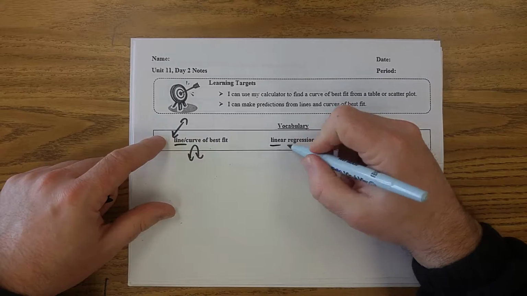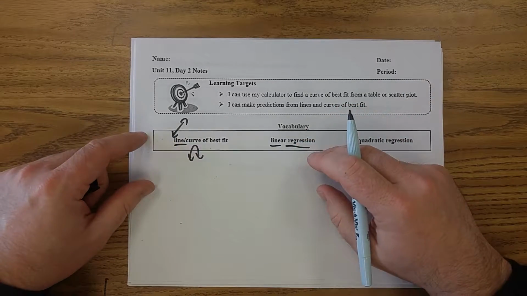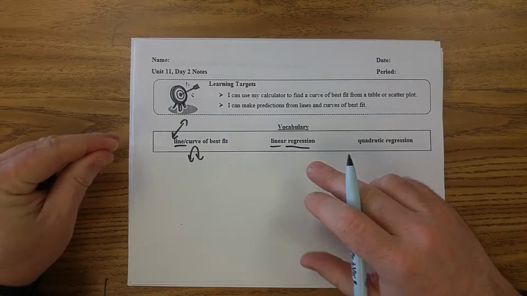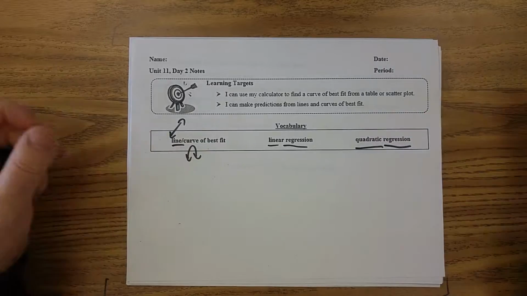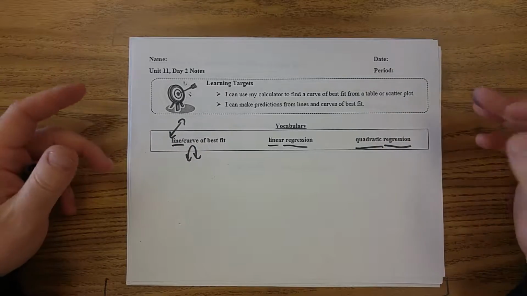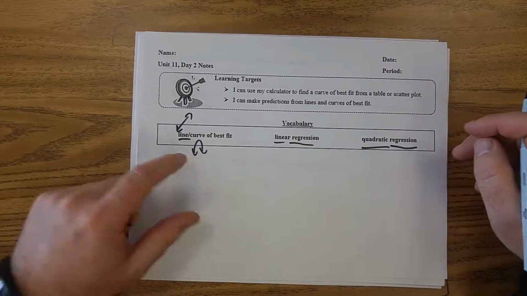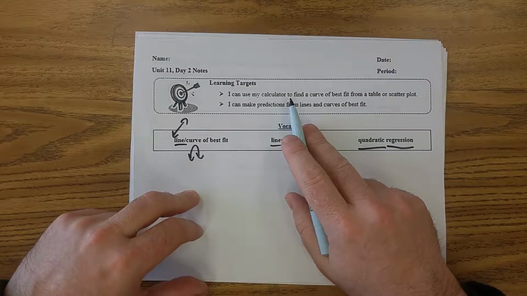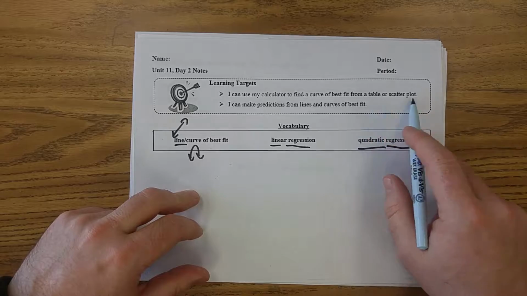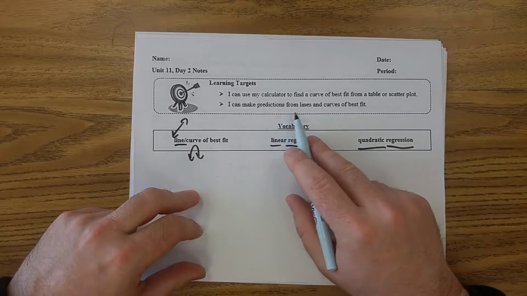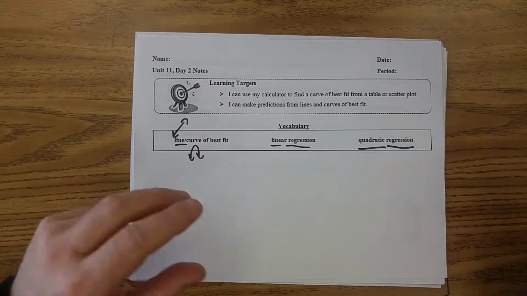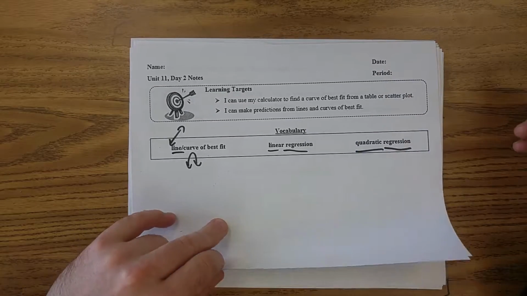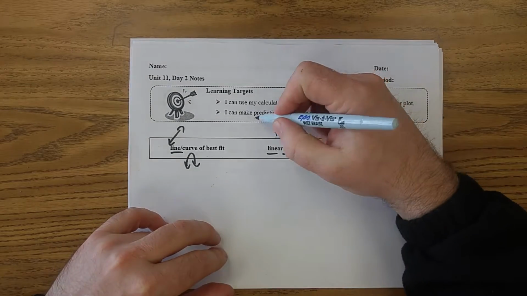Again, remember that linear regression is the math that your calculator uses to come up with this line of best fit. Quadratic regression is a similar type of math that's used to come up with the quadratic curve of best fit. So you're going to be able to use your calculator to find a curve of best fit from a table or a scatter plot, and then you're going to make predictions using your equations from either lines or curves.